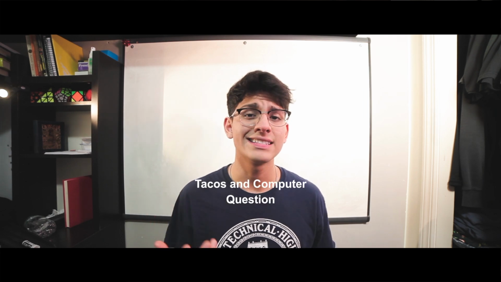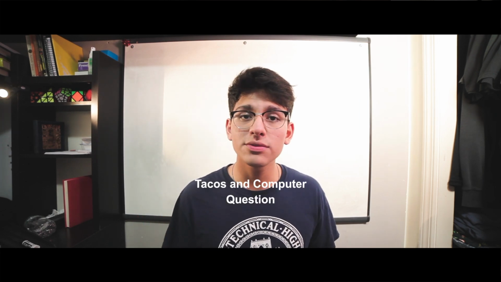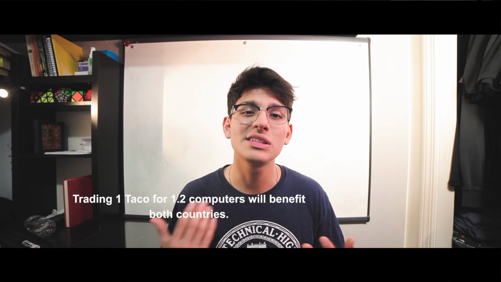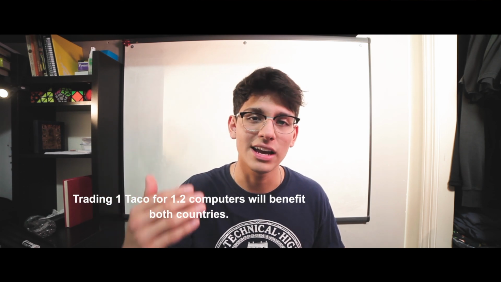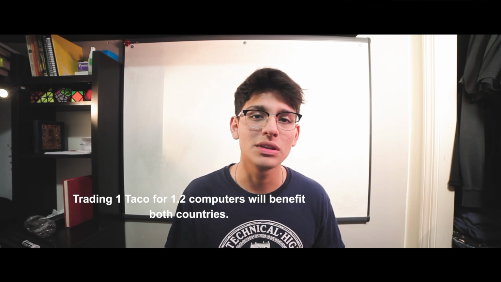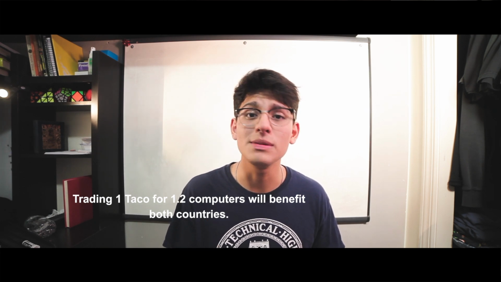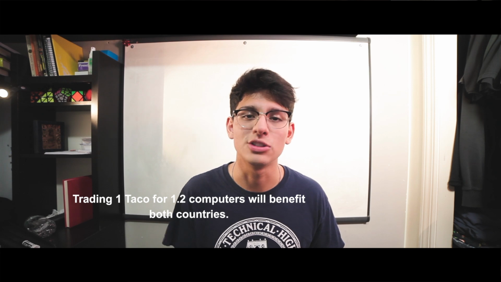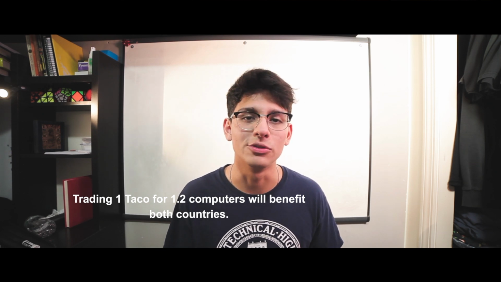So let's look at the right hand side for tacos. The terms of trade for this side of tacos is just a number in between the range. So in this case we have 10 over 9 and 9 over 7. So we're gonna choose a number between 10 over 9 and 9 over 7. And that is our terms of trade, because that's what both countries are going to be able to agree upon to trade, and they would both benefit.